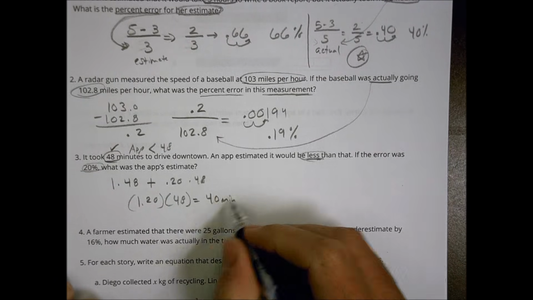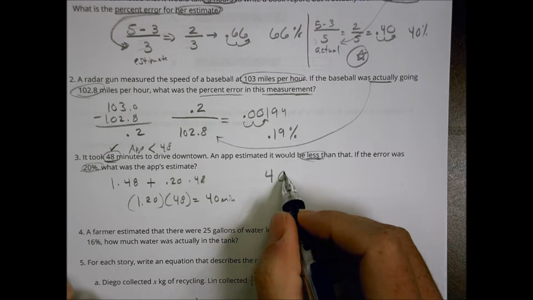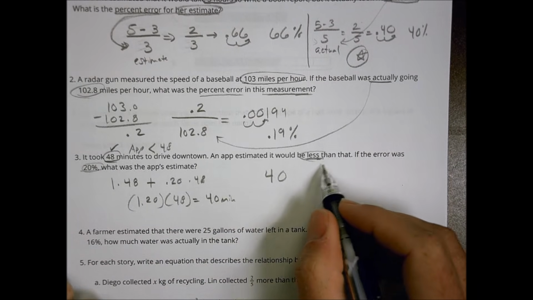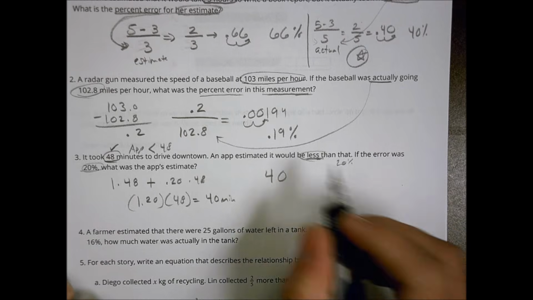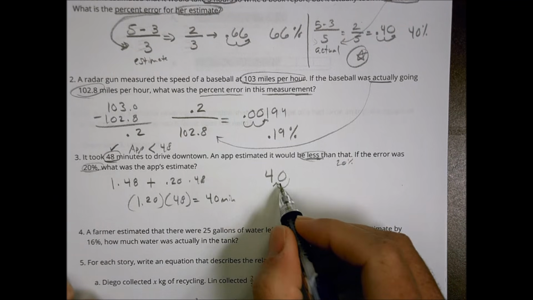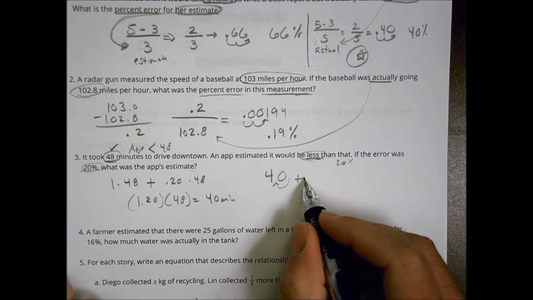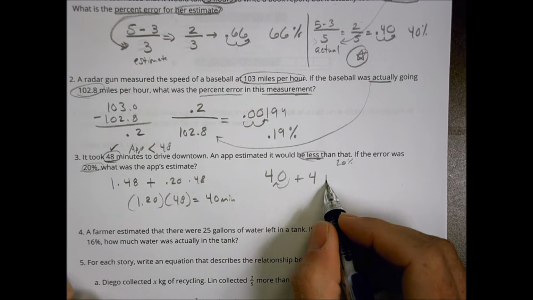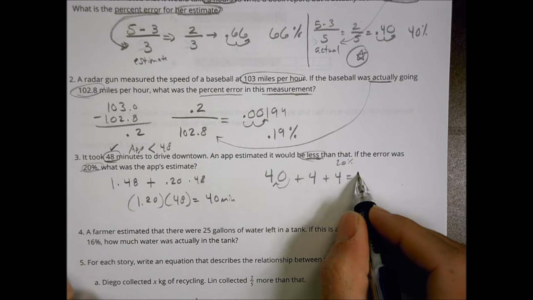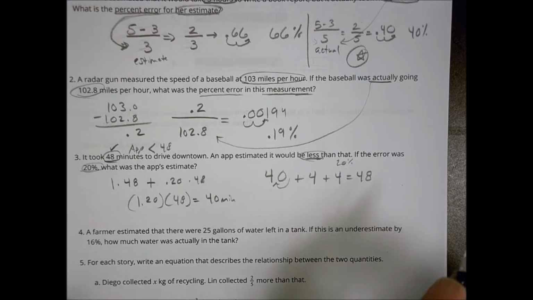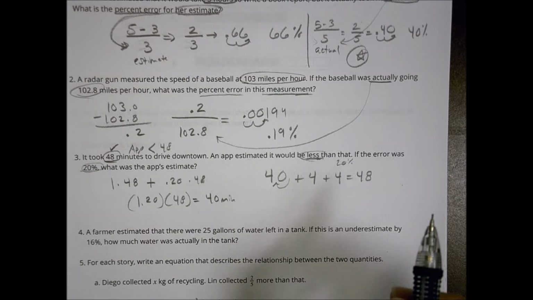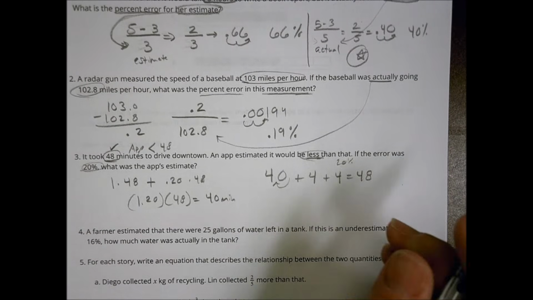Think of it this way. Here's 40 minutes, which is what it said it would do. We're going to increase by 20%. Well, 10% is going to be 4, right? So we're going to do plus 4 for 10%, plus another 10% is going to equal 48 for how many minutes it took there. So that is correct, and that's the way you go about getting that one. It's just kind of funny the way these things are worded here.